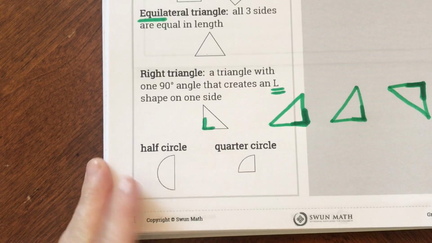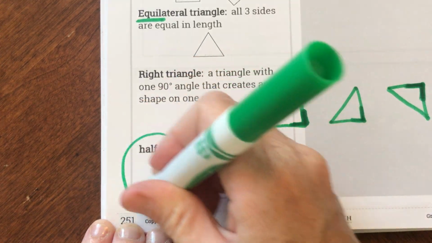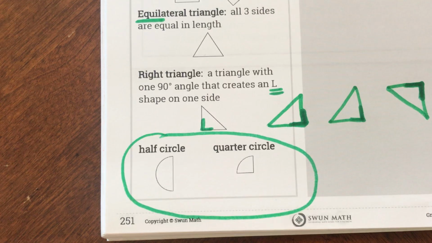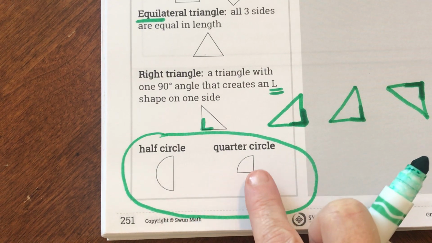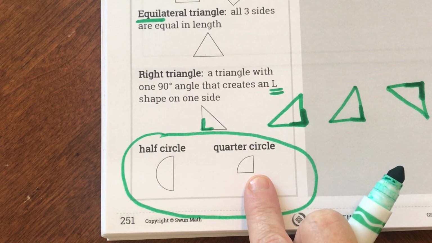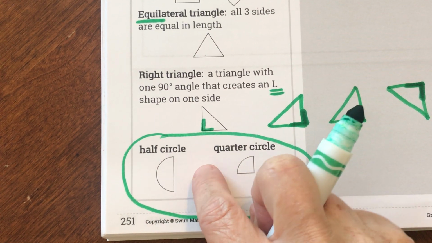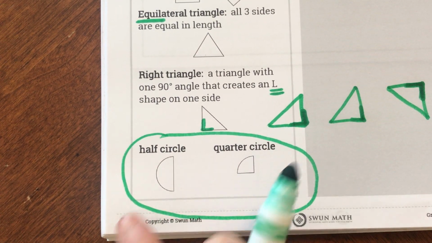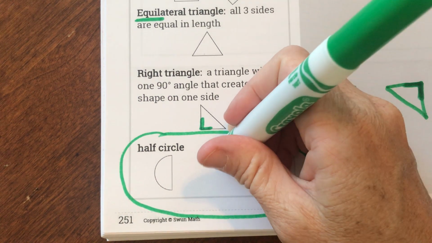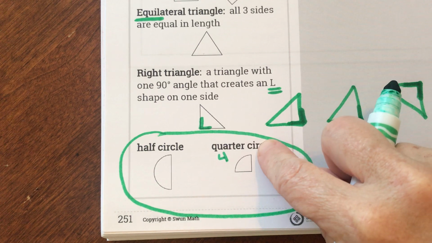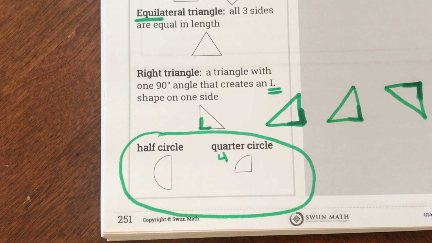But our new ones today that we're talking about are right here. These are the ones that we haven't really talked about yet. What a half circle is and what a quarter circle is. So a half circle means there would need to be two of them, and a quarter circle means there would need to be four of them to make up the circle. So we're going to be seeing those today a lot.